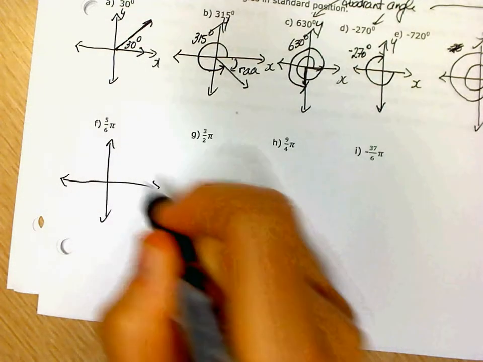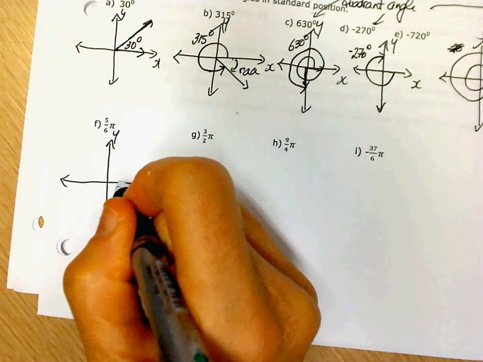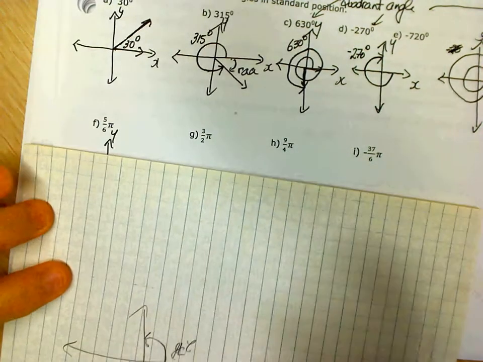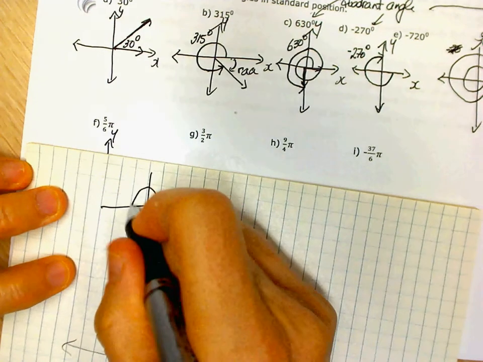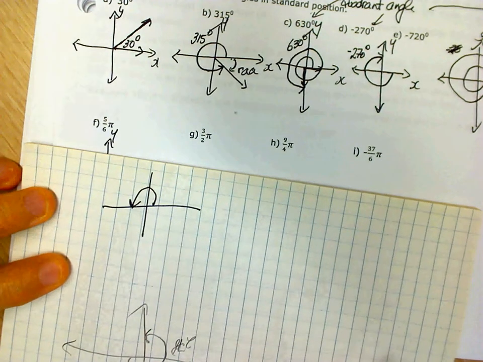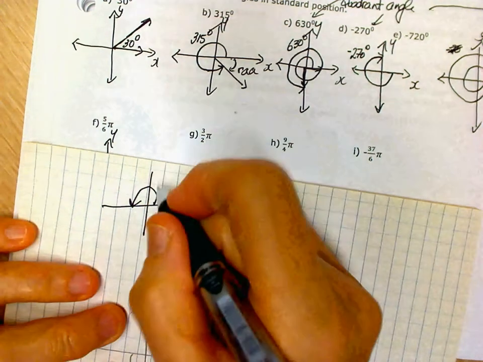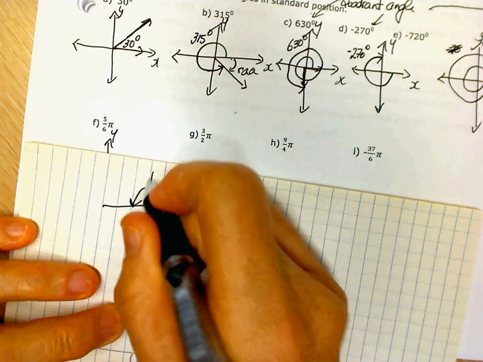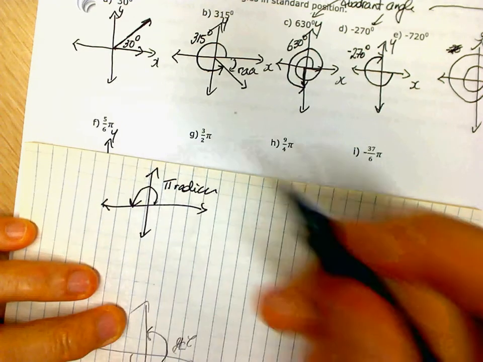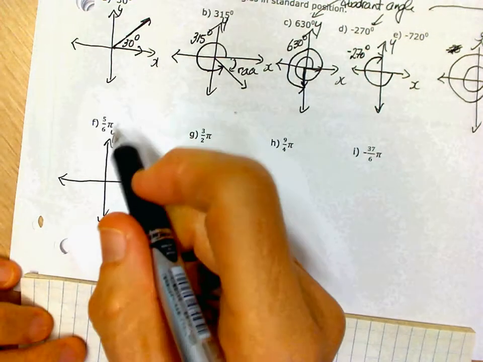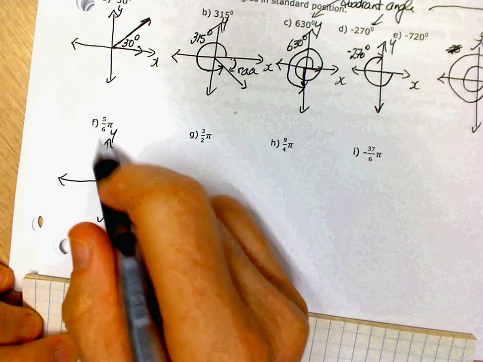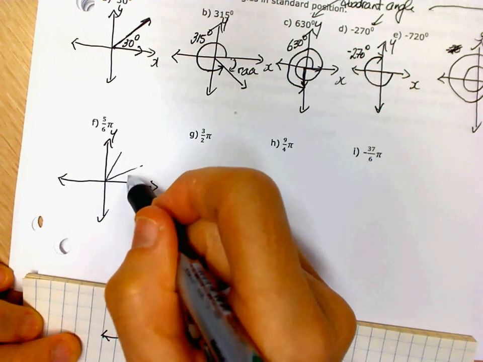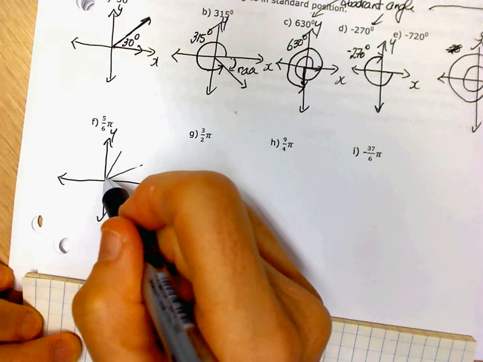Okay, let's look at radian measure. If I were to go from here to here, how many radians is that? Pi radians. Pi radians goes from there to there. Now 5/6 pi, let's just see how we do that. Let's break this up. Pi by 6 is 30 degrees. So this is going to be 3 pi by 6 if I get to there.